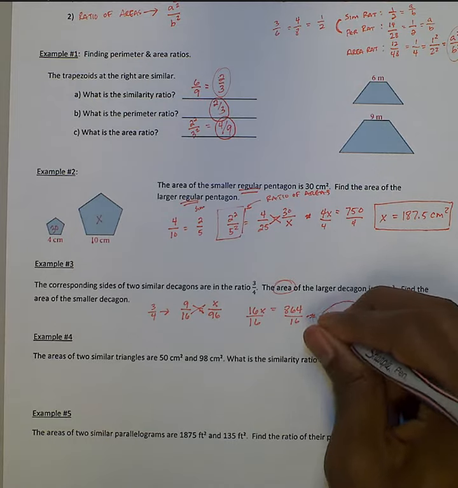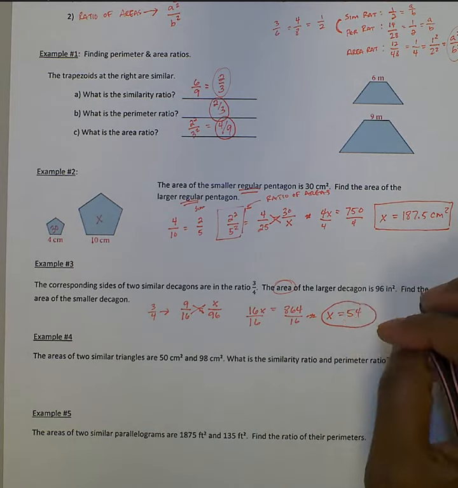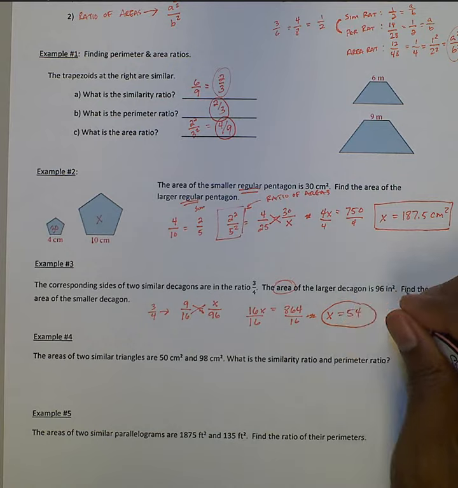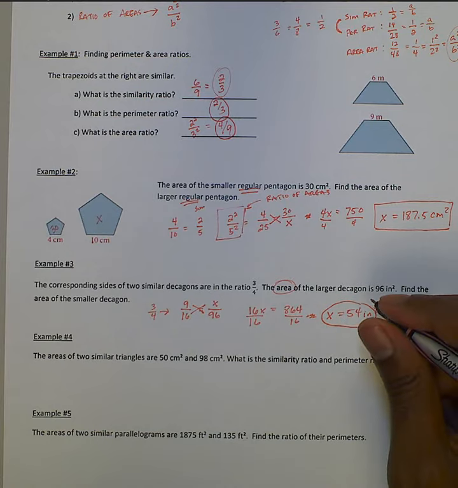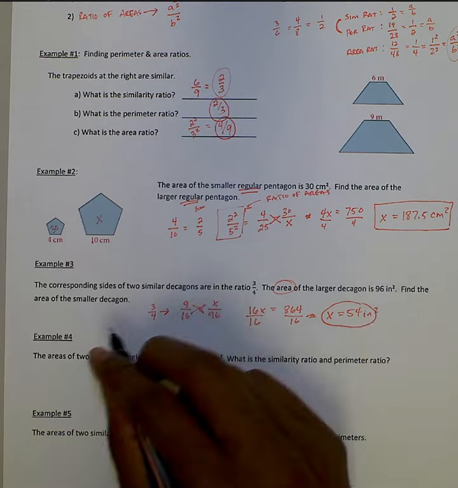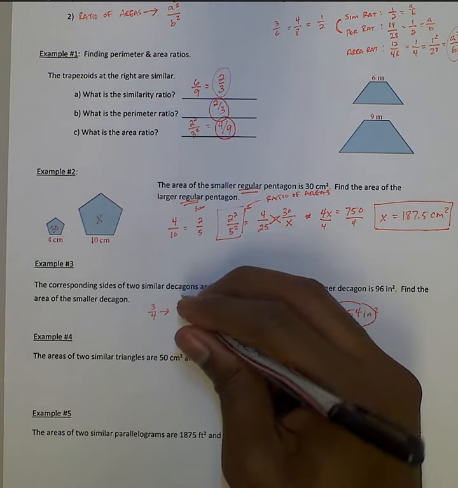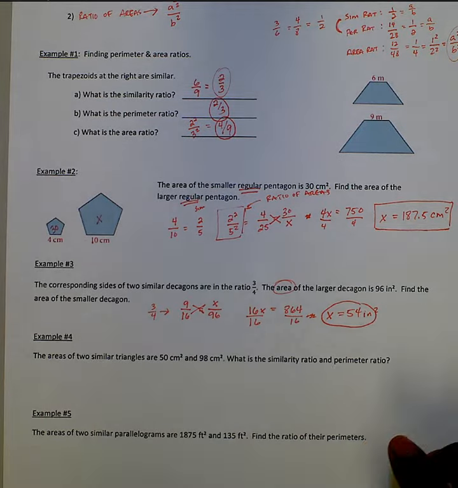So x is 54. The area of the smaller decagon is 54 inches squared. Again, finding the similarity ratio or the ratio of the areas, and then using that ratio in a proportion to find the missing area.